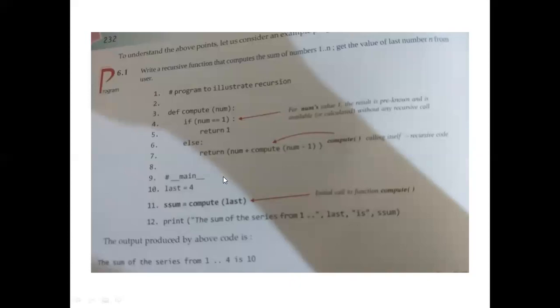So in this example, this is a program using recursive functions to calculate the addition of 1 to n numbers. First I define a function compute with parameter num: if num equal to 1, return 1. So this is the base case I define. Else return num plus compute num minus 1, where this compute function is called again, the same function calls itself. So this is our main program. I define last equal to 4, then sum equal to compute(last). So this is a calling function. In the main function, the function is called here. Okay, the initial call to function compute.